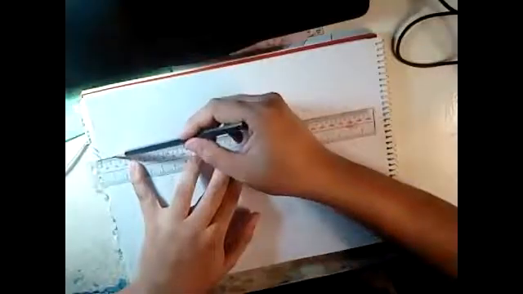Then we go to the horizontal lines to form a floor. Okay, so I've created the grids. So let's add some lines here.